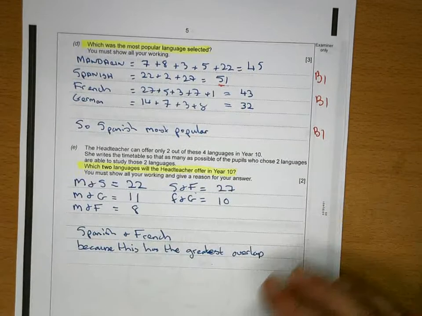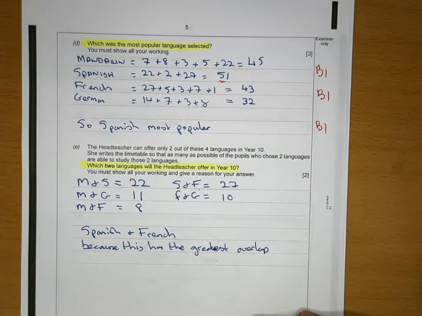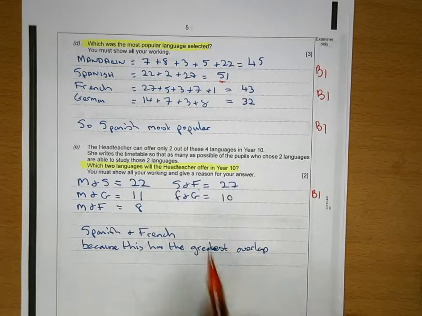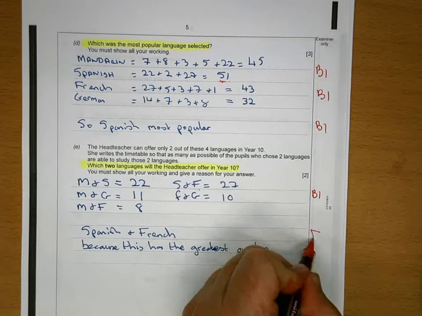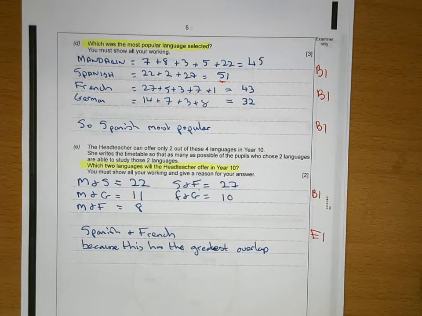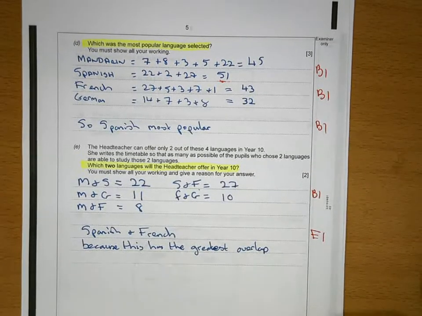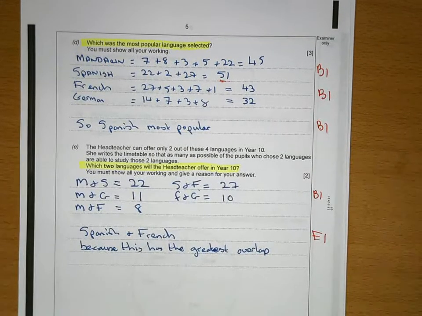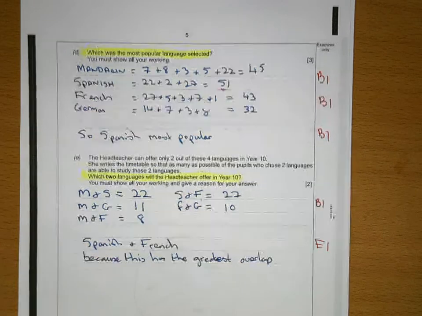And then for part 2, once more, there's 1 mark for working out all those combinations, and an explanation mark for saying Spanish and French, because that's got the greatest interest or the biggest overlap, something like that. All right? So that's question 2.